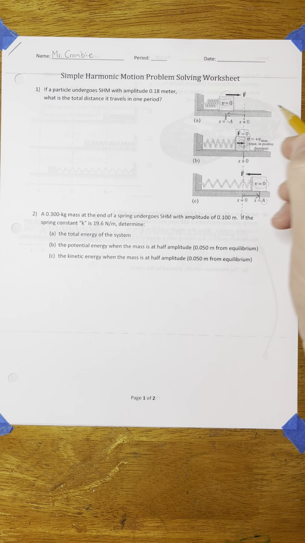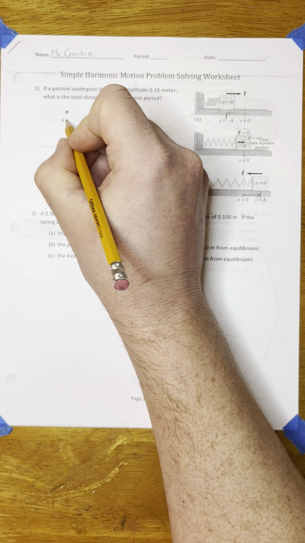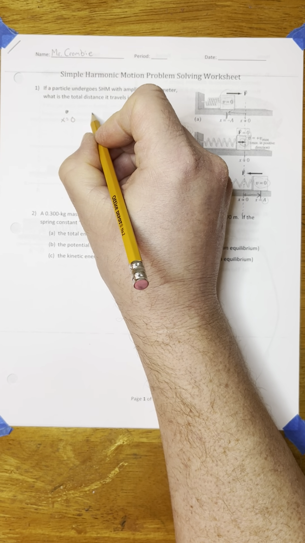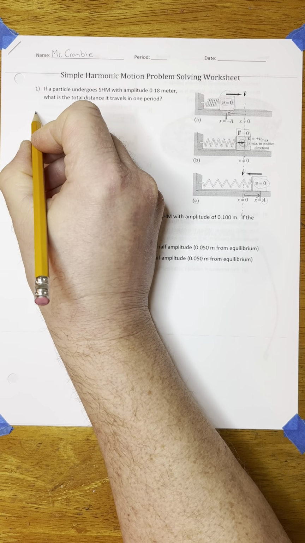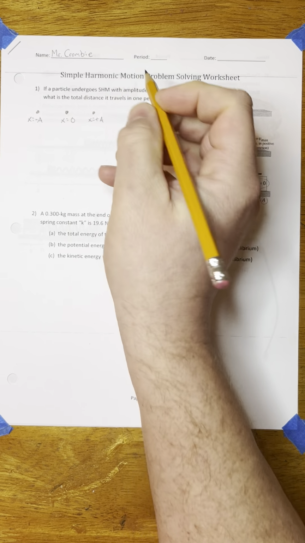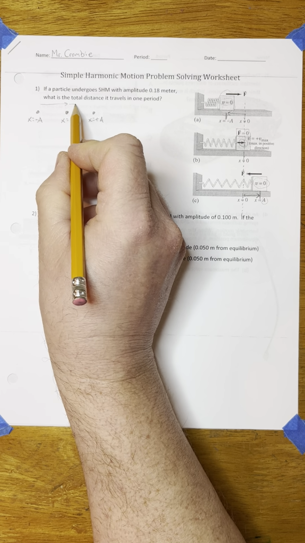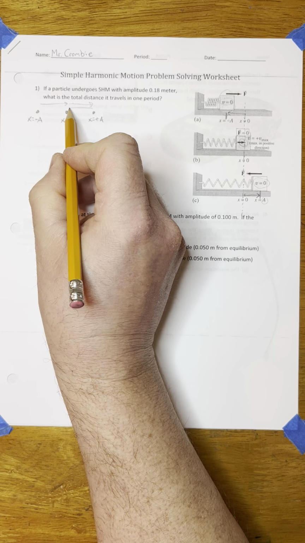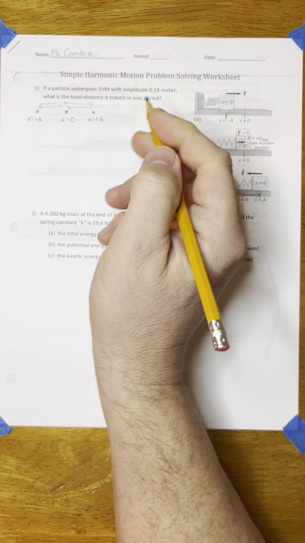If this is x equals 0, and this is x equals positive A, and this is x equals negative A, then our block is going to travel 1, 2, 3, 4 amplitudes.